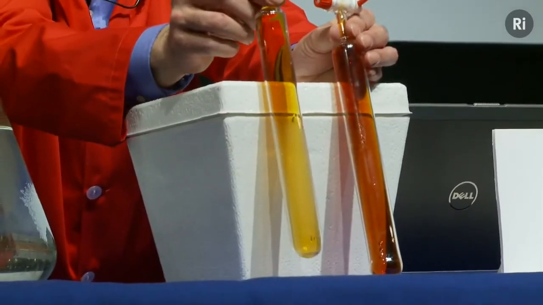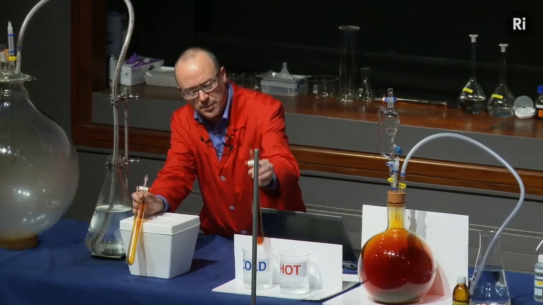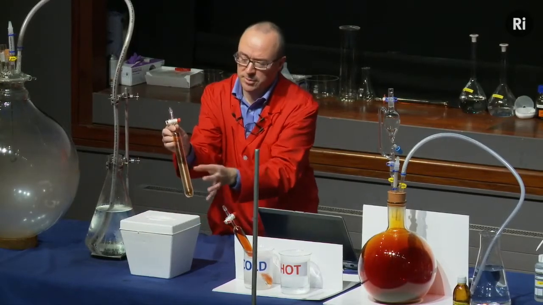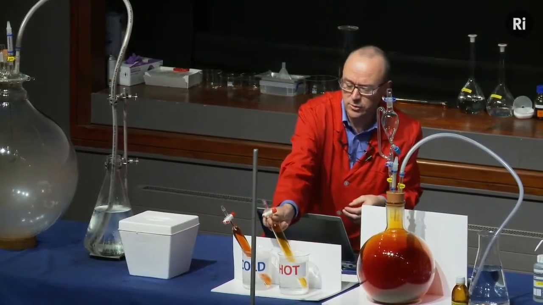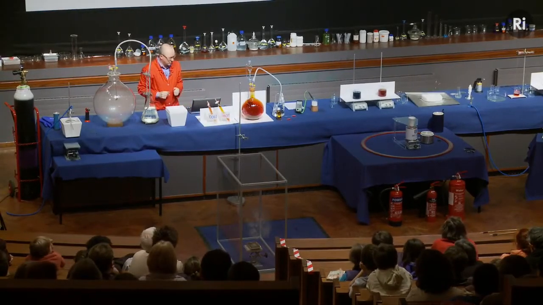And just to check our theory, what we can do is we can take the hot tube, the dark tube, and place it into the cold water. And then the cold tube, which is the paler colour, we can place that into hot water. And we'll come back and have a look at those in a moment, and we'll see if they've swapped places.